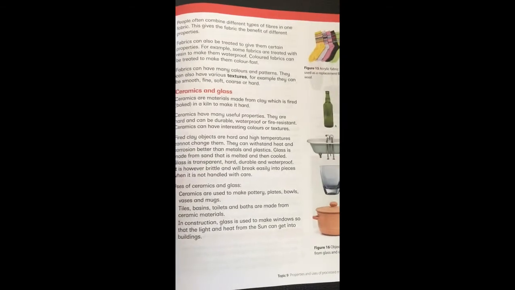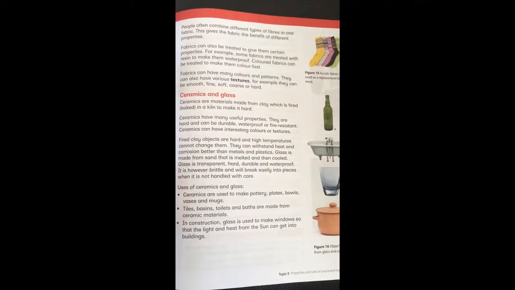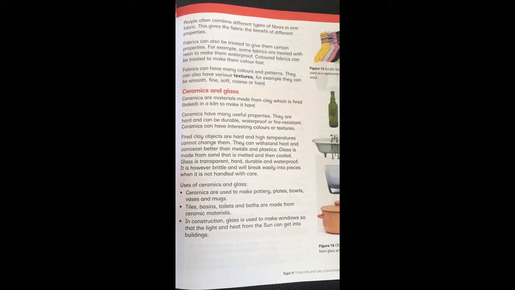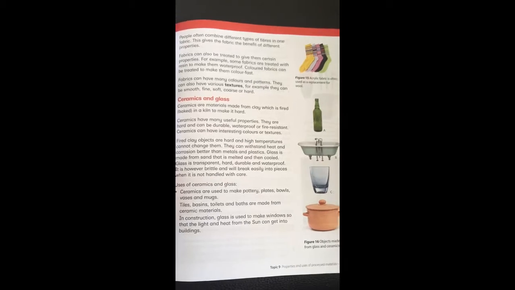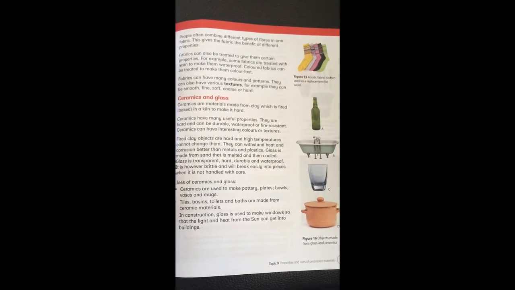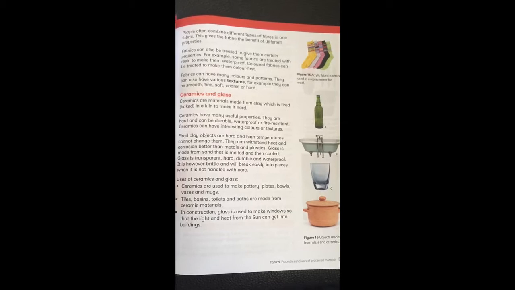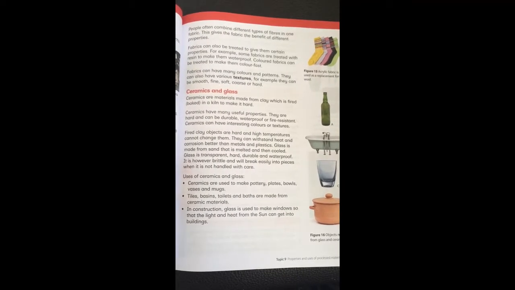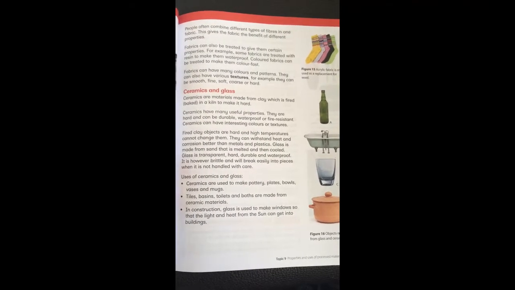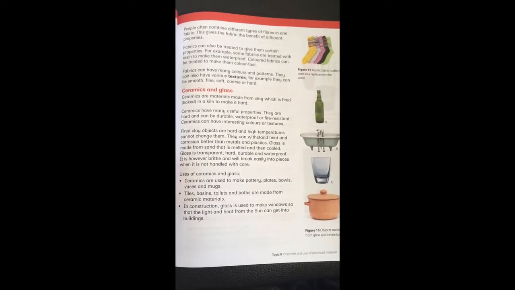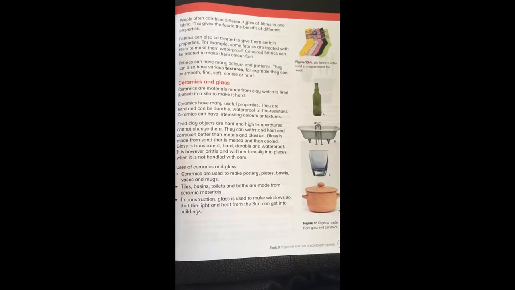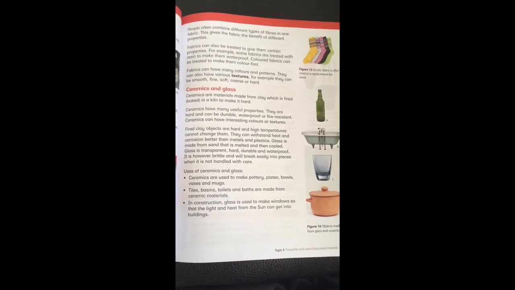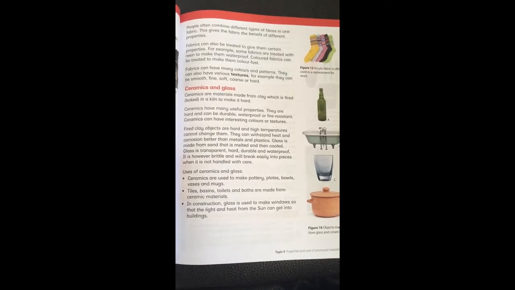Next, we looked at ceramics and glass. Ceramics are materials made from clay, which is fired or baked. So when we take clay and we put it in a very high temperature, it becomes hard and more durable than clay, and that is called a ceramic. There's so many ceramic things in your house that you can find, like basins, toilets, bathtubs, tiles, mugs, and many more.